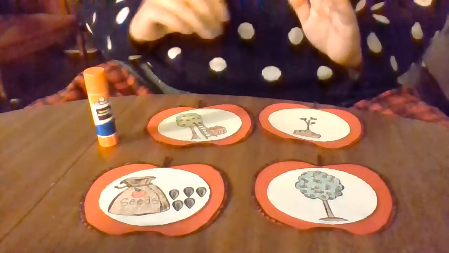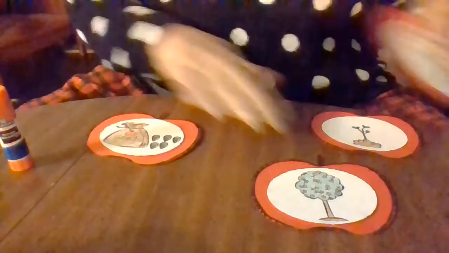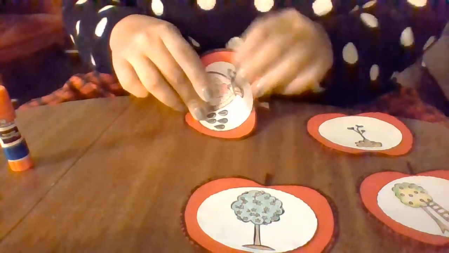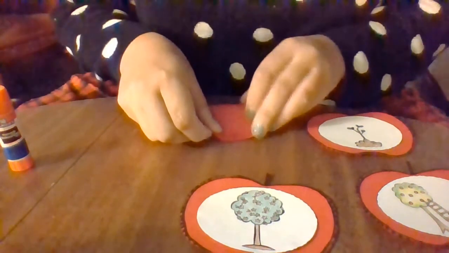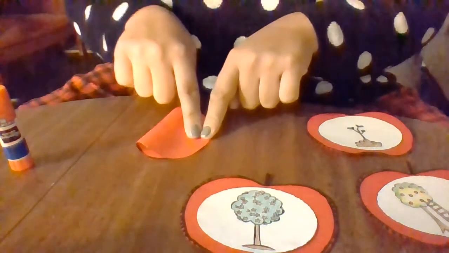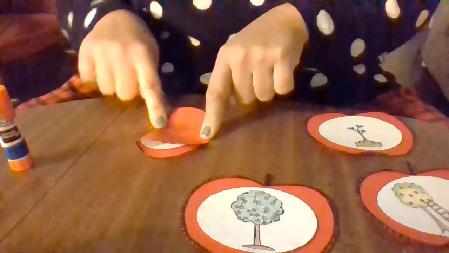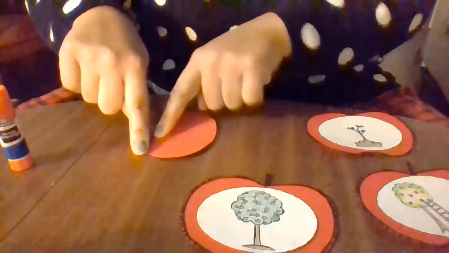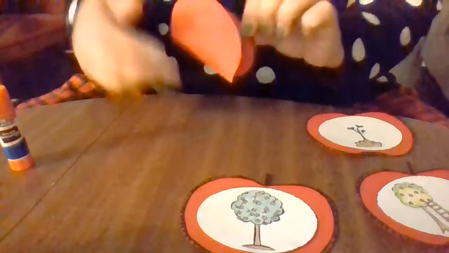Okay, I need to fold my apples. So I'm going to start with my seed because that's the first step. And I'm going to touch this side to this side. I'm going to line them up so they match. See how I made them match? Then I'm going to slide my finger to the middle to make my fold. Kind of looks like an apple book now.